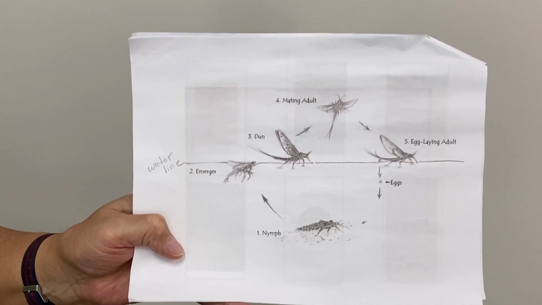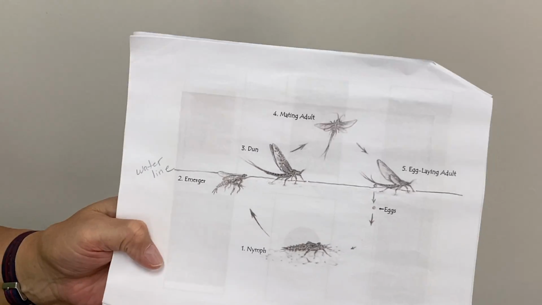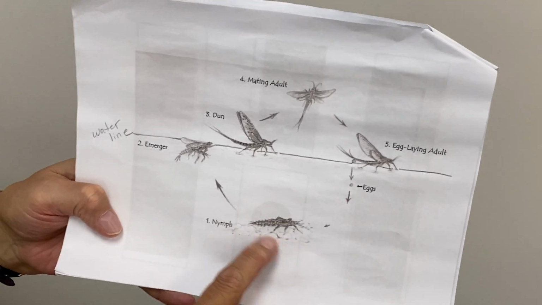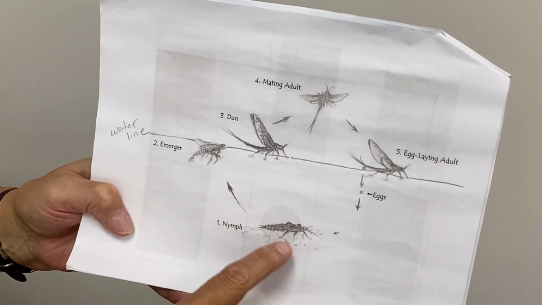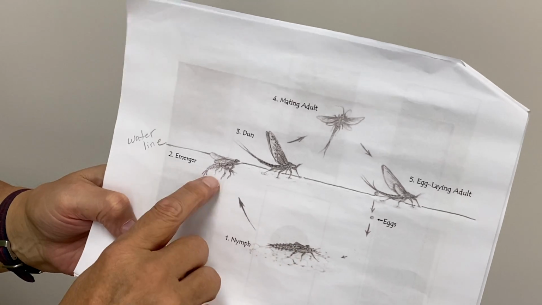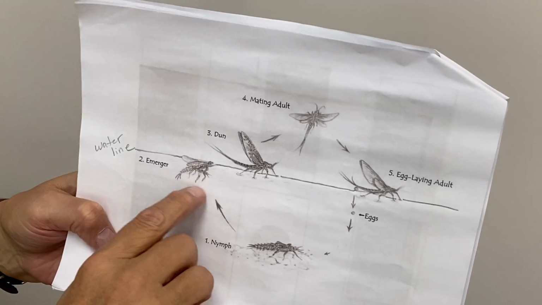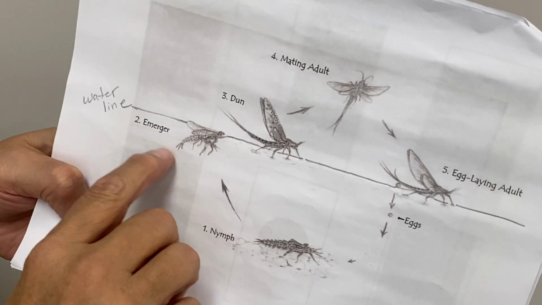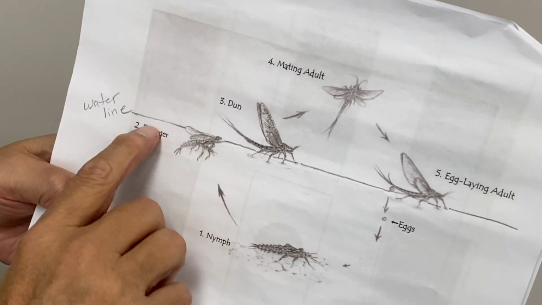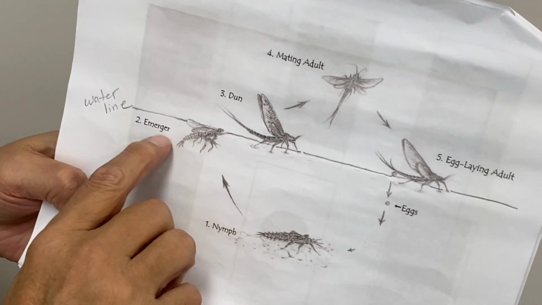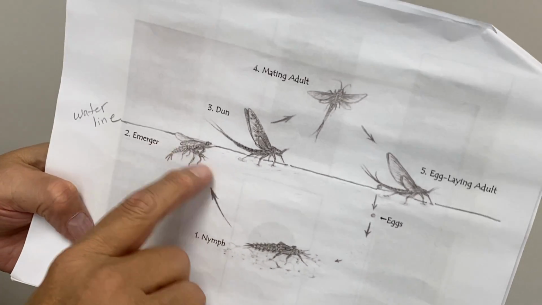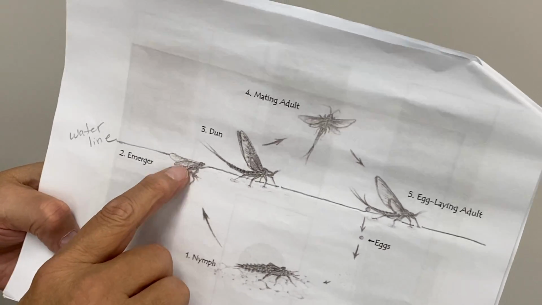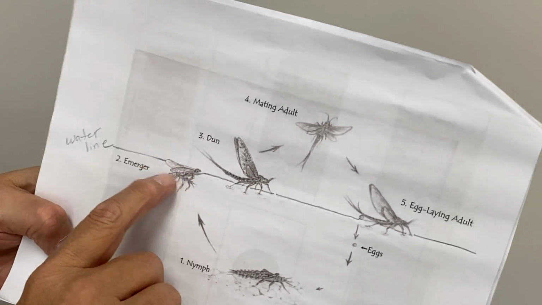As you can see in the video, we have the nymph who is on the bottom of the stream. As he matures, he becomes the emerger as he's shedding the exoskeleton, and the emergers are right under the film of the water. And when you see fish hitting something and they are not coming out of the water, you can pretty well be assured that they're after emergers.